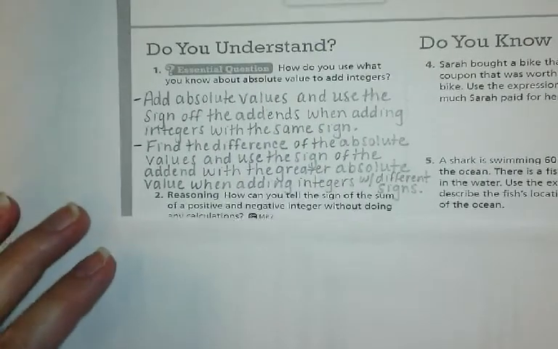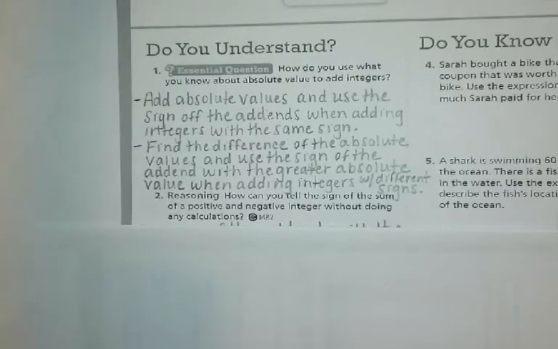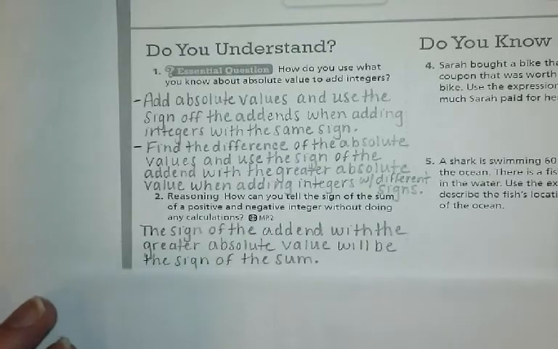Question number 2, reasoning. How can you tell the sign of the sum of a positive and negative integer without doing any calculations? Take a moment and write that down.